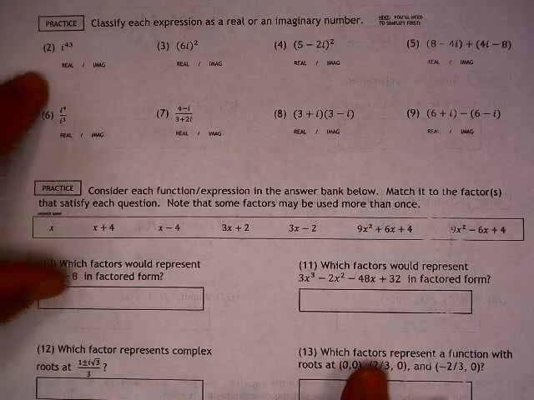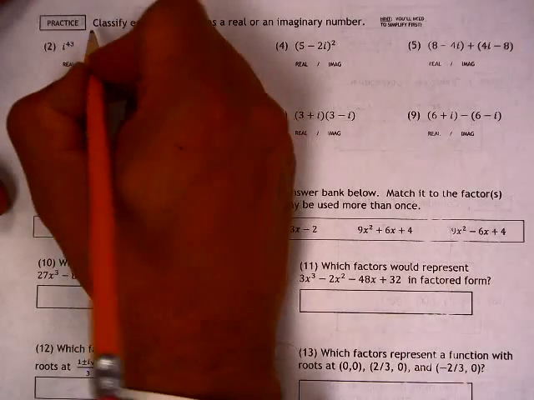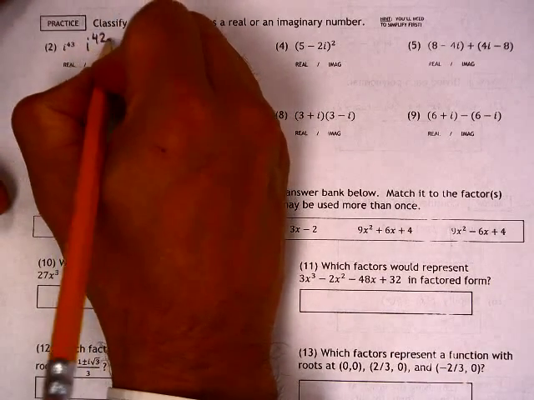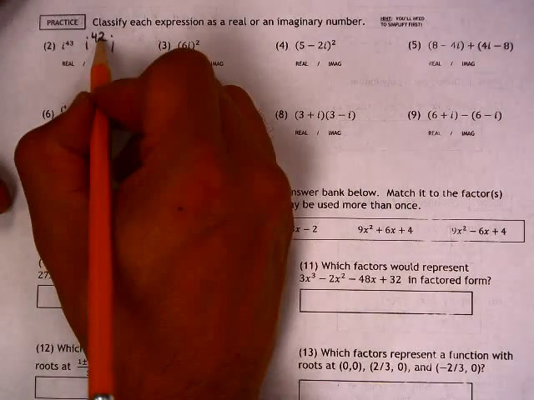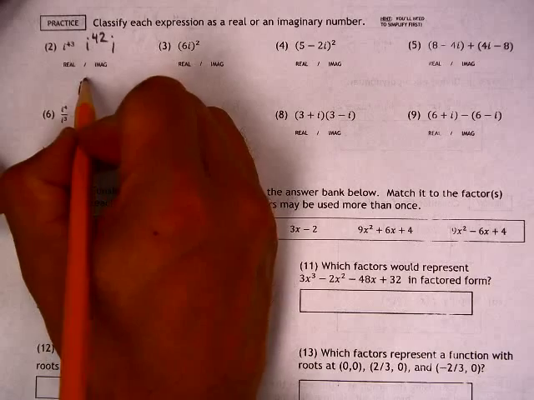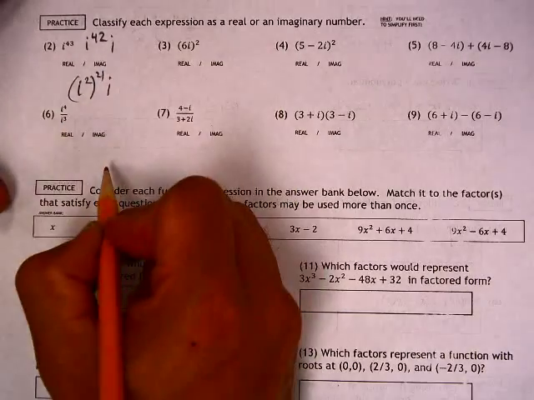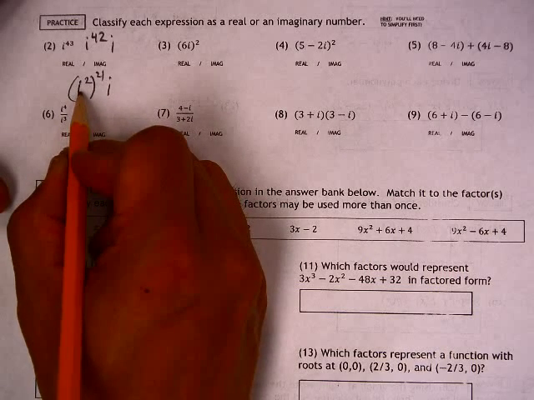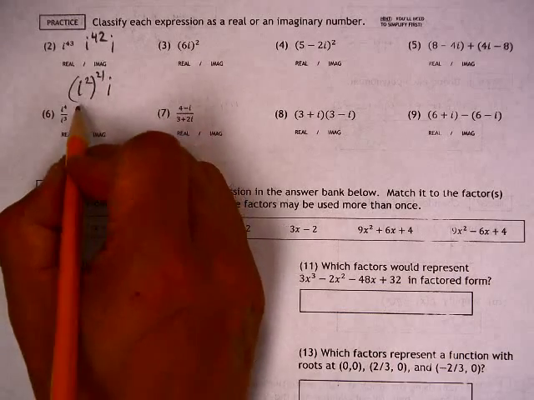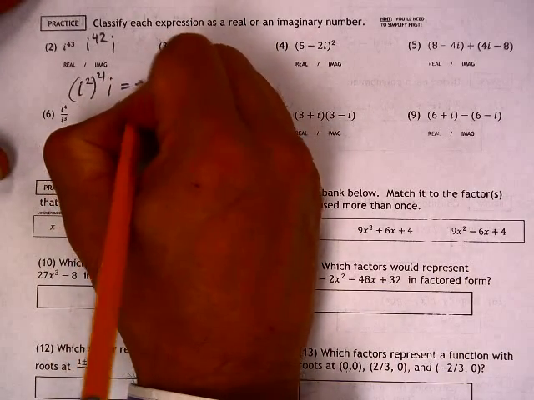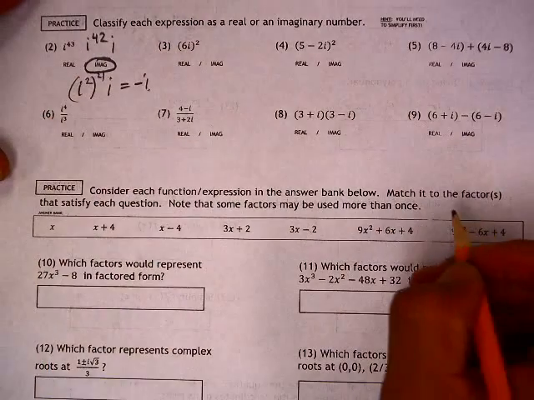Here are problems 2 through 9. So I to the 43rd, I'll convert that to I to the 42nd times I. That gives me I to the 43rd back. The I to the 42nd, I convert to I squared to the 21st times I. I squared is negative 1. Negative 1 to an odd power gives me a negative back, so negative 1I is my answer, or in other words, negative I. If there's an I involved, it's imaginary.